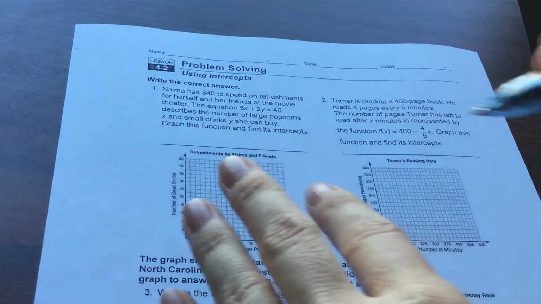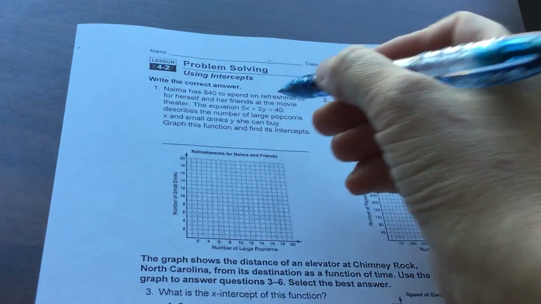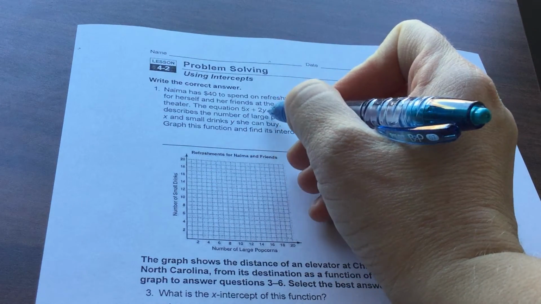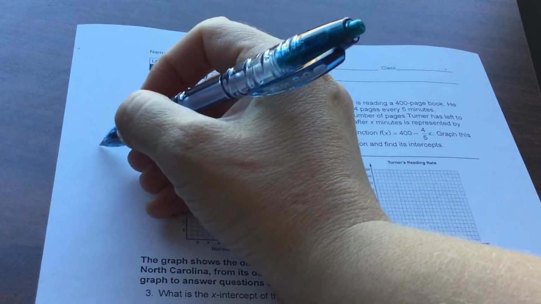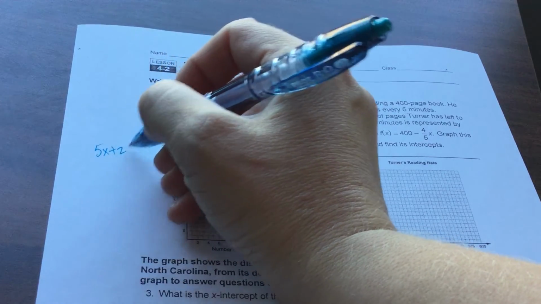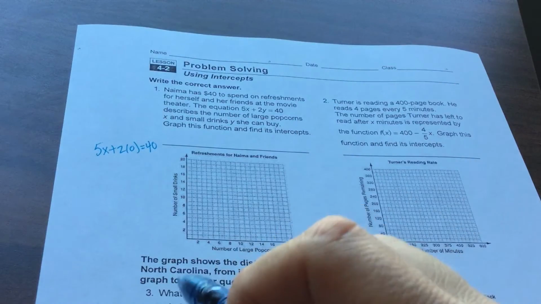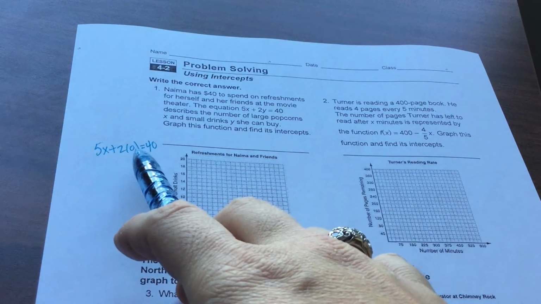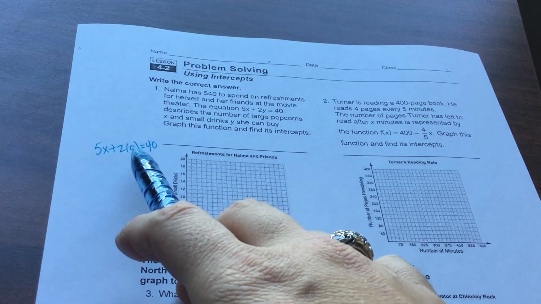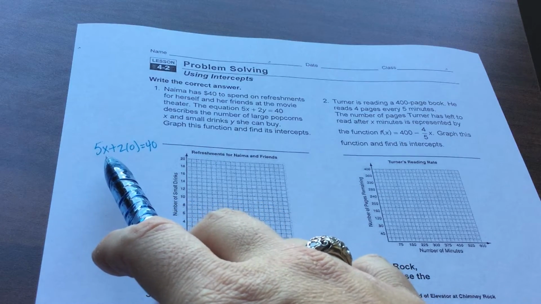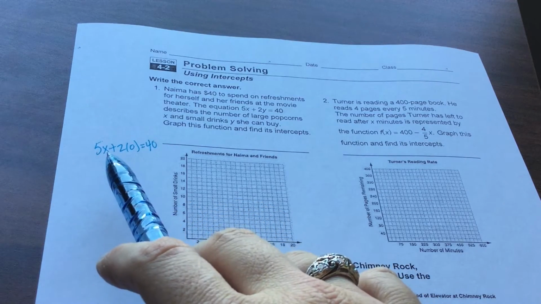And the x-intercept is where y is 0. So the way I do that is I take 0 and I plug it in for y, because that represents the fact that the x-intercept is where y is 0. So in the equation, y would be 0. And then I could solve for x to find out what the x-intercept would be.